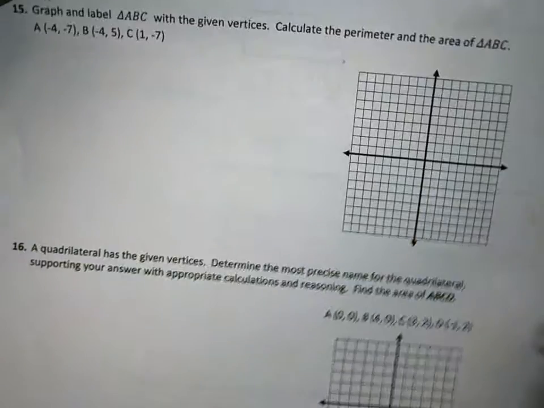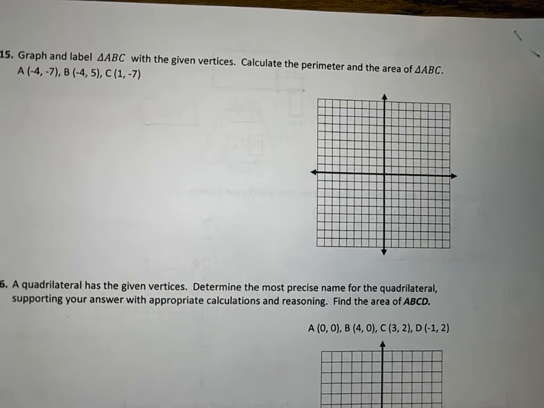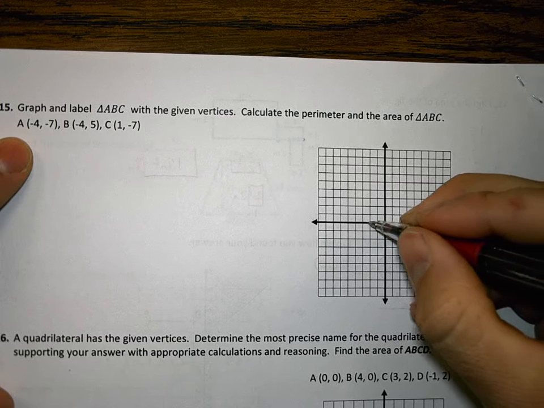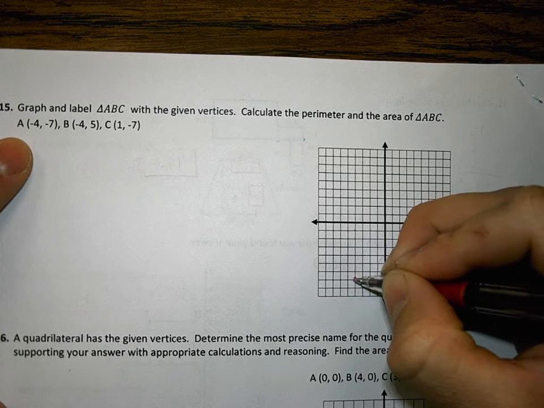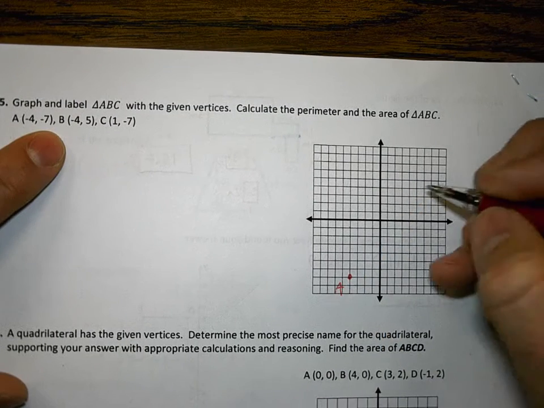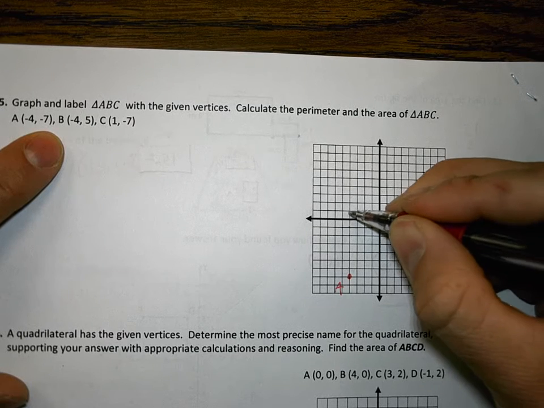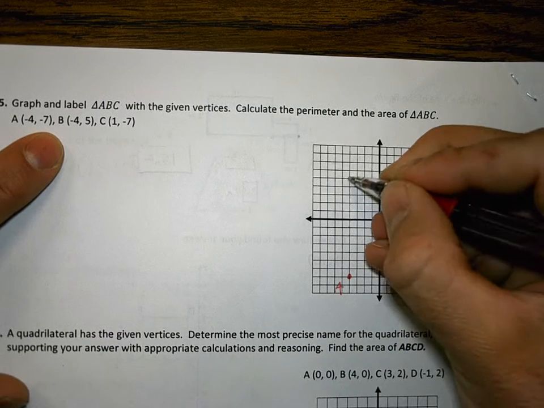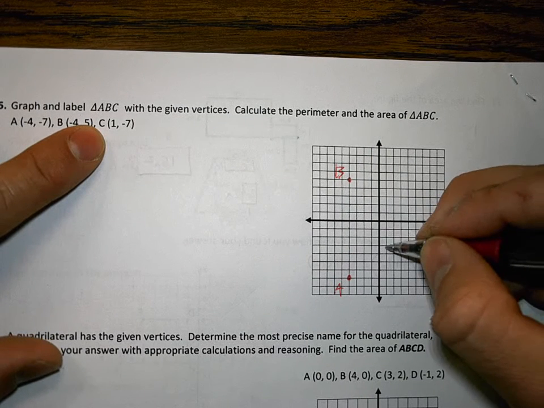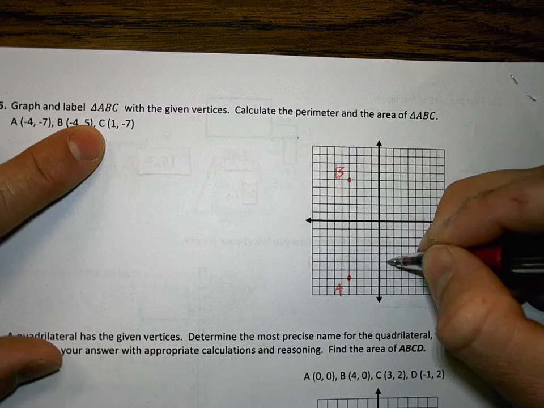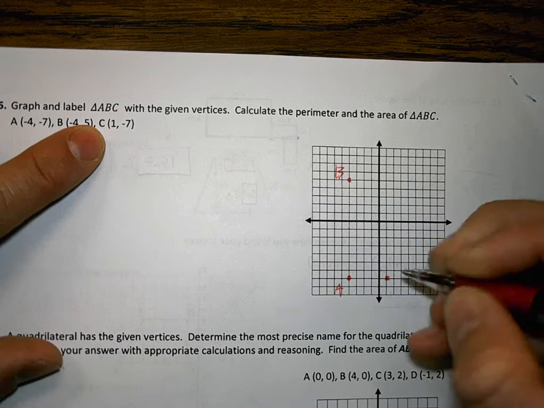Next page. Graph and label ABC the given vertices. Calculate the perimeter and the area of this triangle. -4, 7. A, -4, 5. B, 1, -7. C.